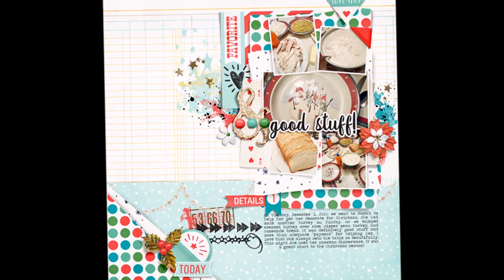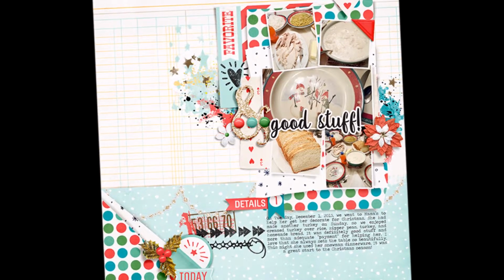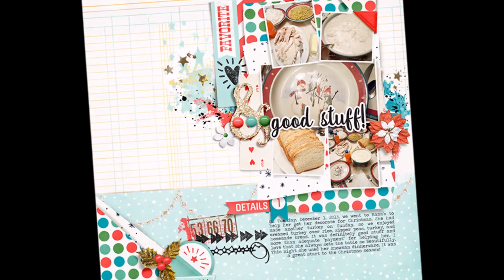And that's going to be it. Here's my completed layout. I think it turned out quite well.